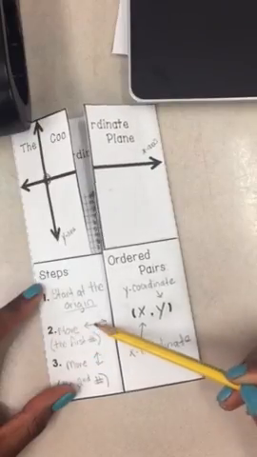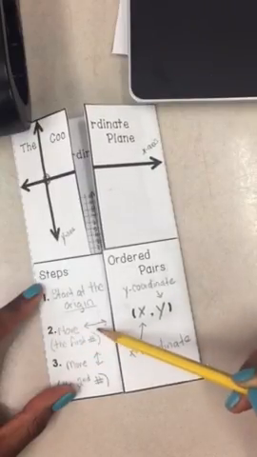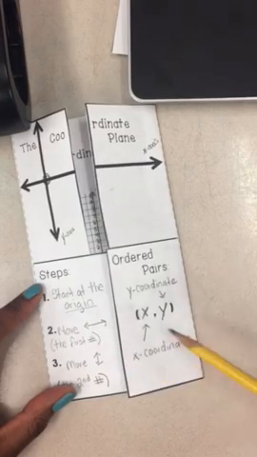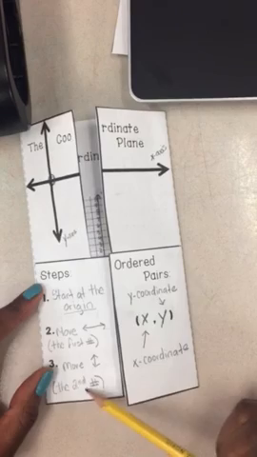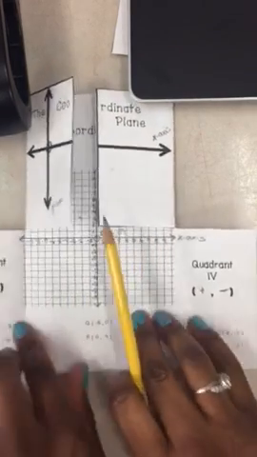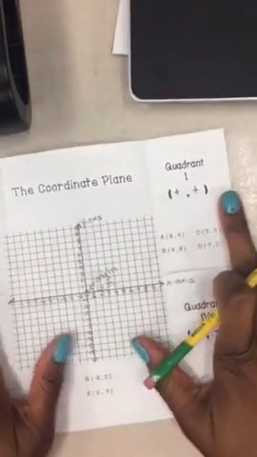All right, so steps, you always start at the origin. Second step, we're going to move left or right along the X axis, and that's our first number. And then we're going to move up and down, the second number. So let's jump right on in.